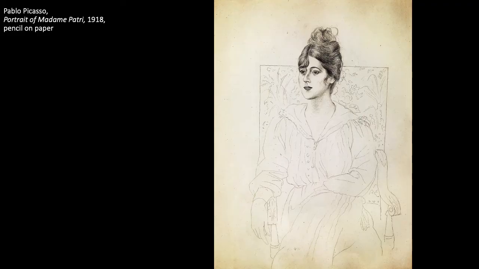Artists can also use drawing to make notations of their observations and experiences, things that they've seen or remembered or imagined, maybe specific emotions or thoughts that they've had. And then, of course, drawing can be the final finished work of art, as we see here with Picasso's portrait of Madame Patry, a simple pencil on paper portrait. Excuse me.